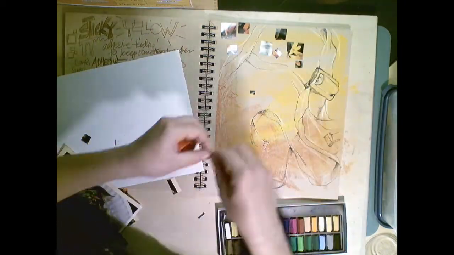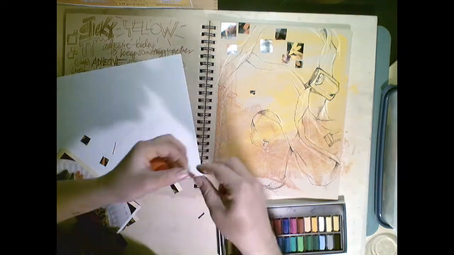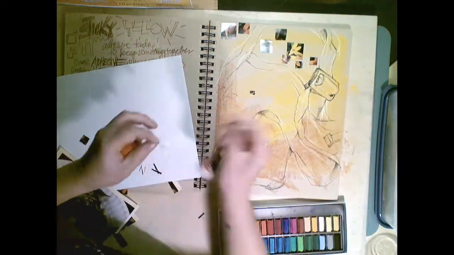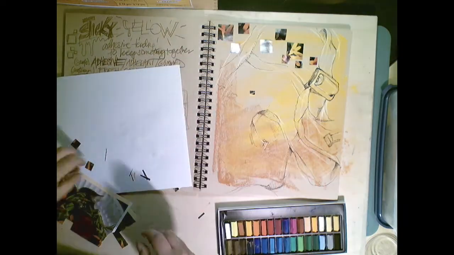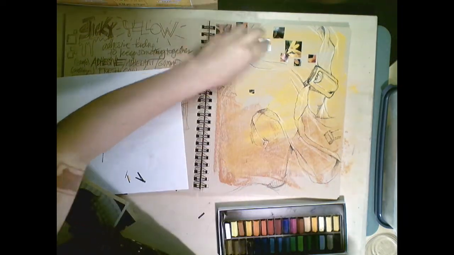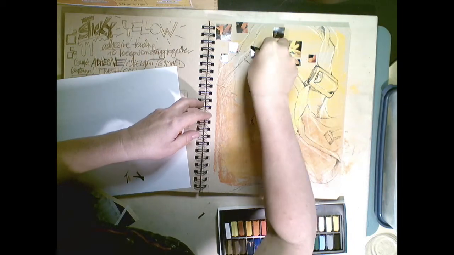So I have to go back and kind of knock it back because it starts to dominate the piece as opposed to the apron itself. And it really was meant to be just kind of a secondary element to create interest within the work.